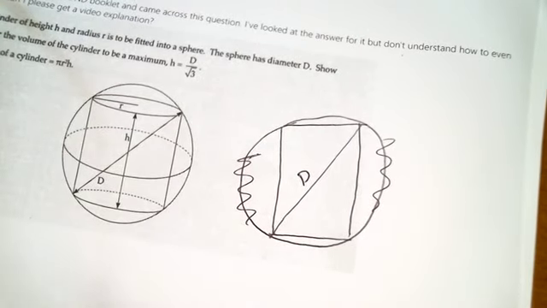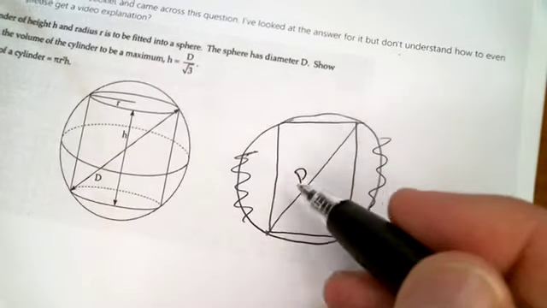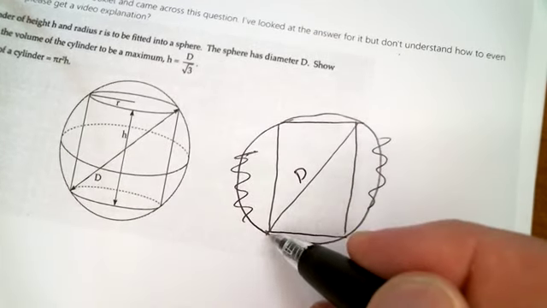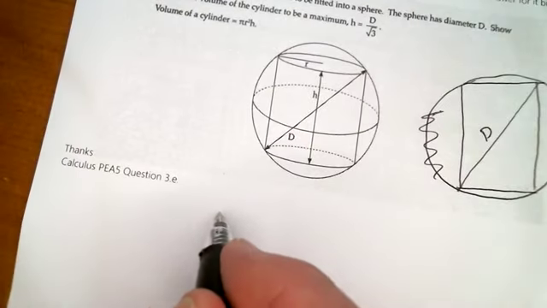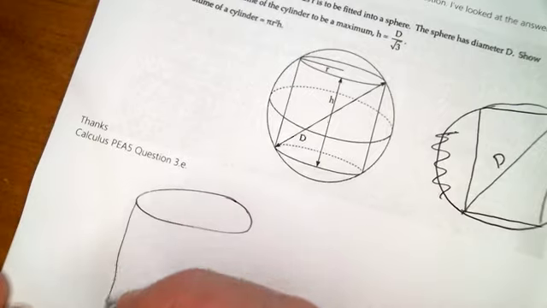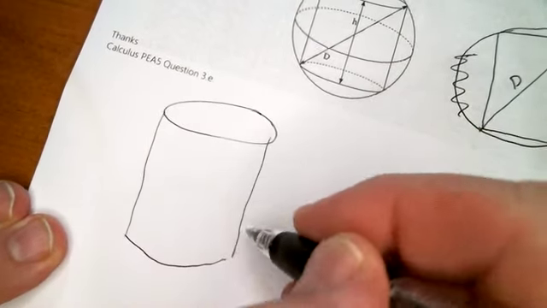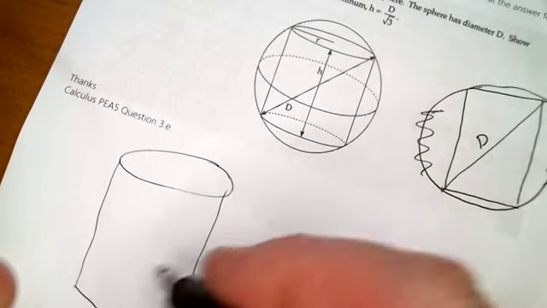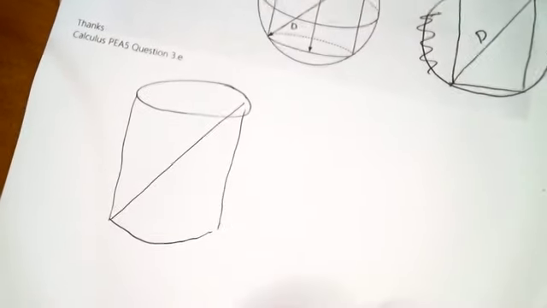So I would treat it not as something inside a sphere, but just the diagonal of a rectangle. That's as a two-dimensional. As a three-dimensional, though, it's obviously inside a cylinder. It just happens to be the bit across, so I can go from one corner to the other side like that, and there's my diagonal.